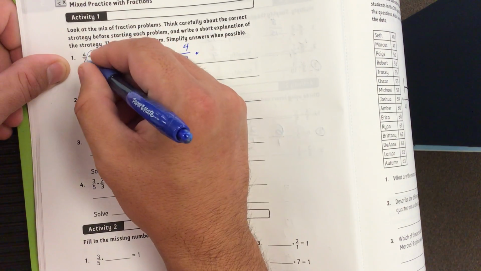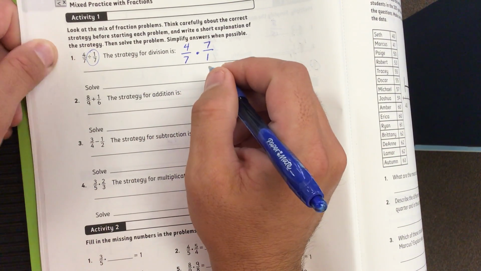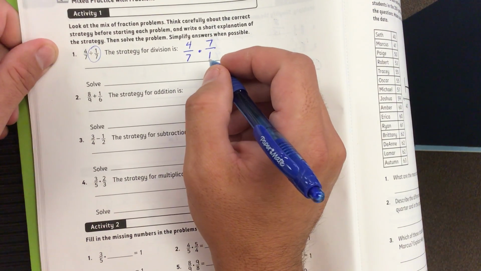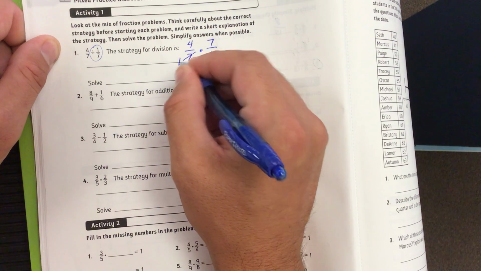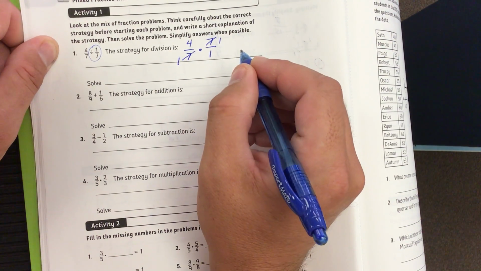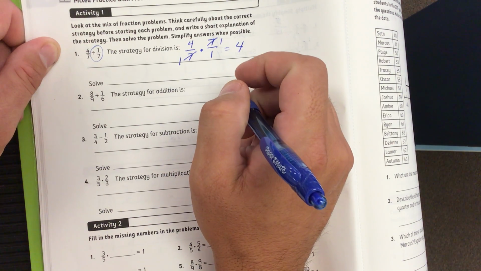You flip it over. See anything you can cancel out? Yeah, it's the 7. There's 2 7s, so I'm going to divide those by 7, and I'm going to get 1s. So the answer equals 4 over 1, which is just 4.